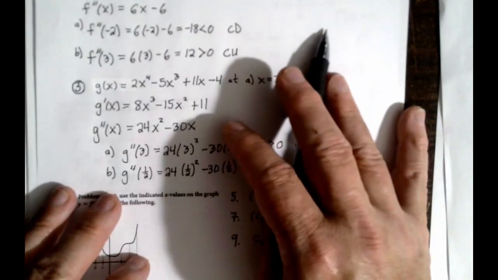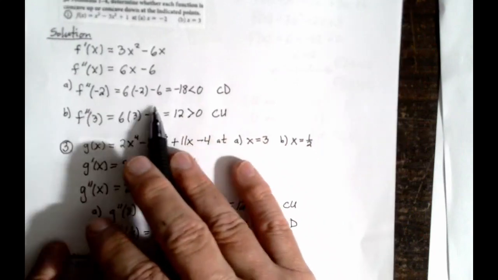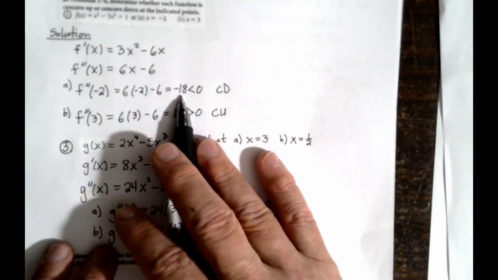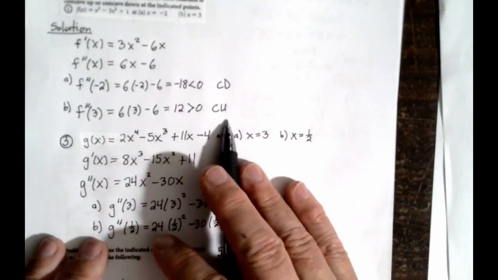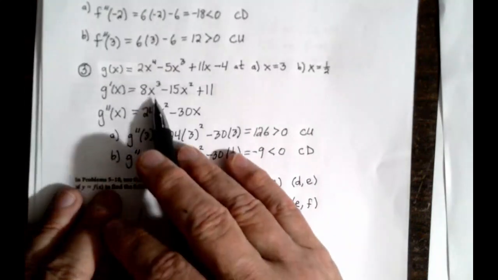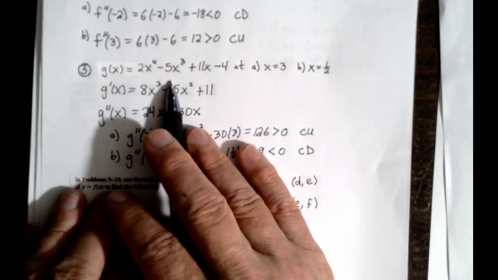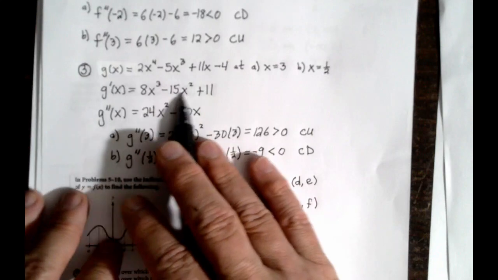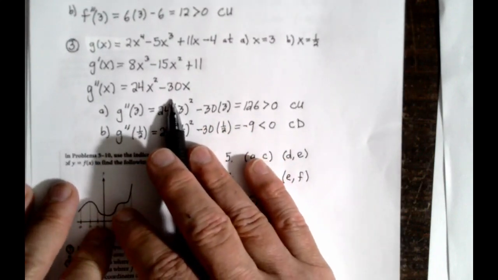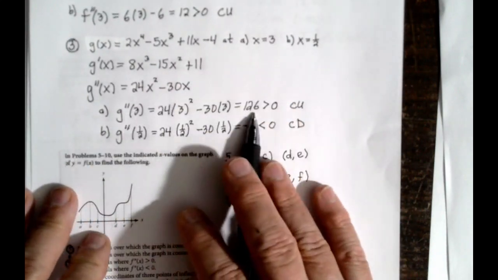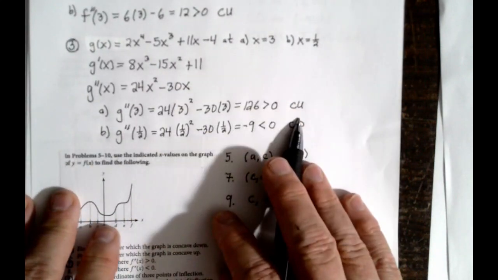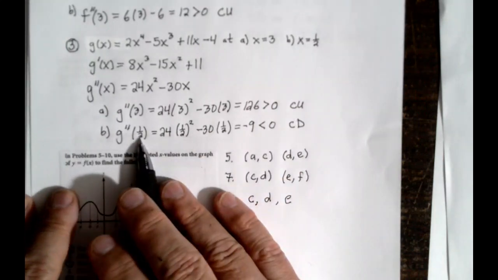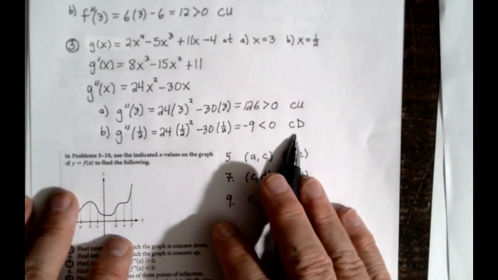So when you check for concavity with the second derivative, it's exactly the way you would think. A negative means concave down, positive means concave up. So with G, you're given the function, you take the first and second derivative, you plug in 3 into the function, you get a positive number, so it's concave up. You plug in 1/2 and you get a negative number, so it's concave down.